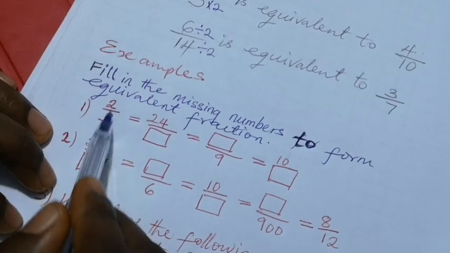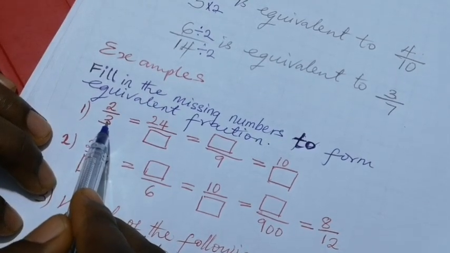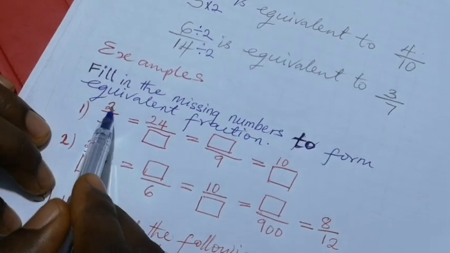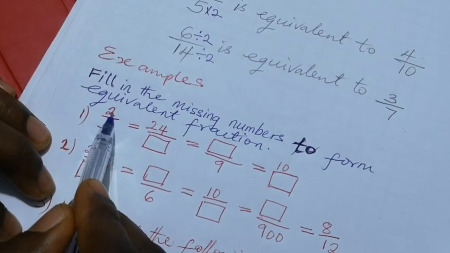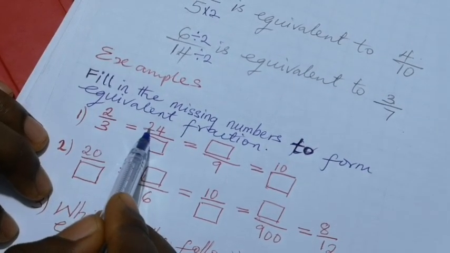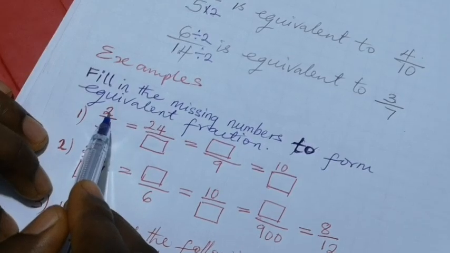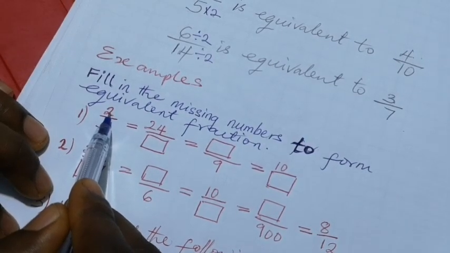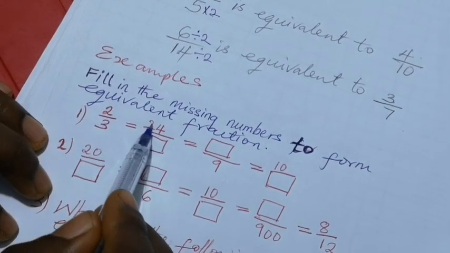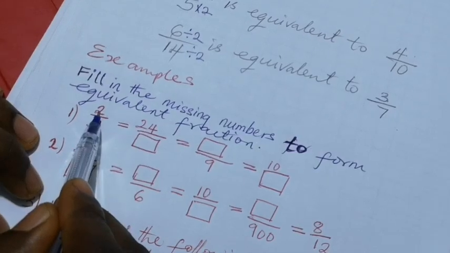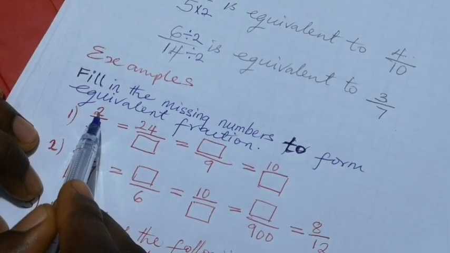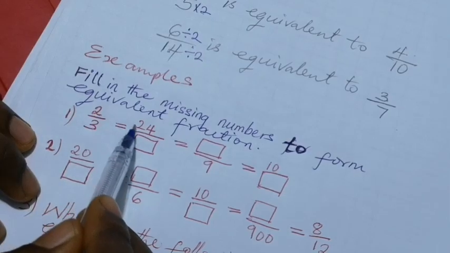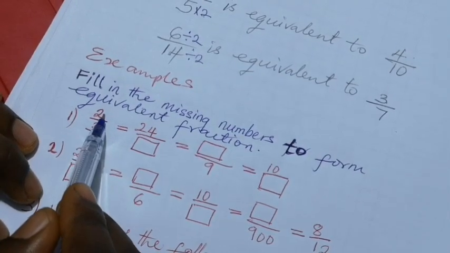Then I will ask myself, 2 divided by what will give me 24? Or 2 multiplied by what will give me 24? In this case, it will be multiplication, because I cannot divide 2 by anything to give me 24.